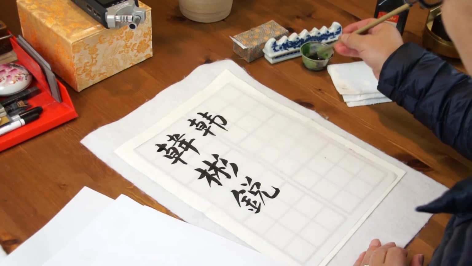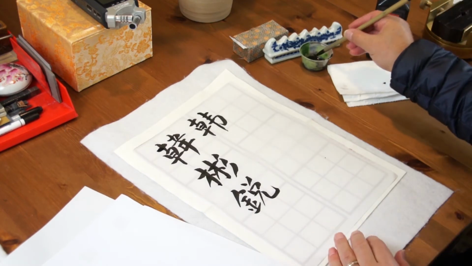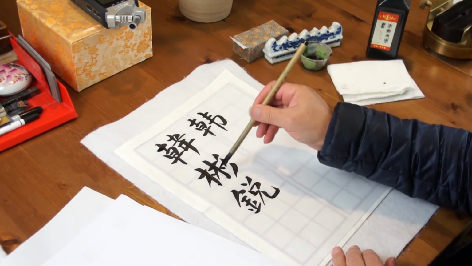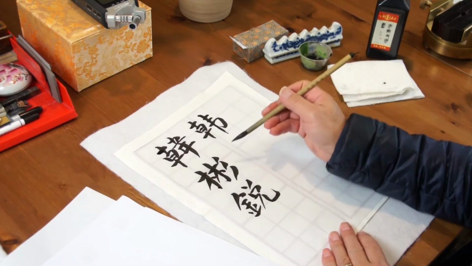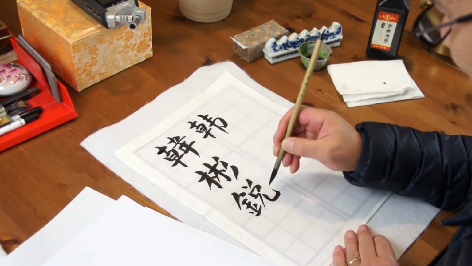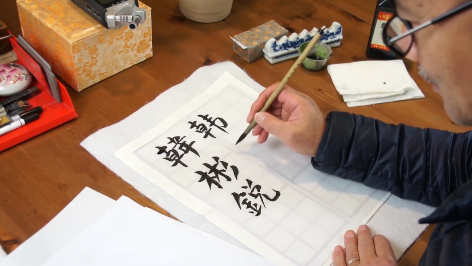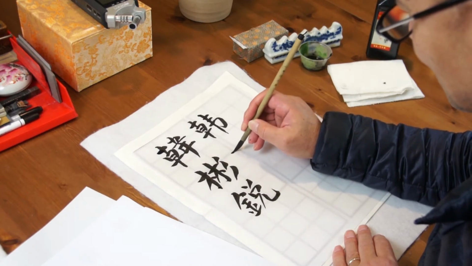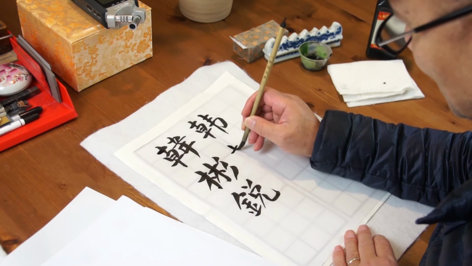Sharp, that's the meaning of Rui. Han Bin Rui. Again, when writing the simplified, you can see they're quite the same. I think exactly the same for Bin.